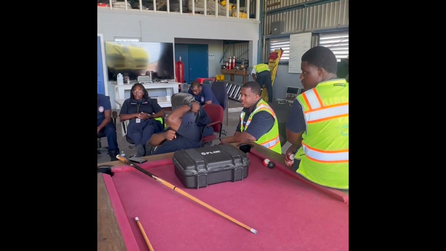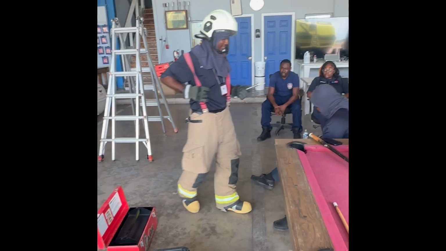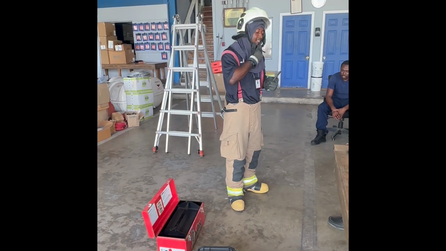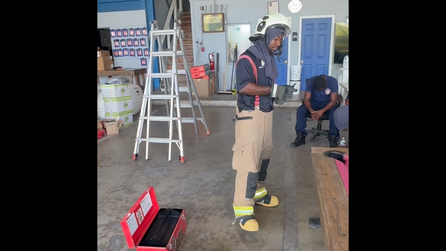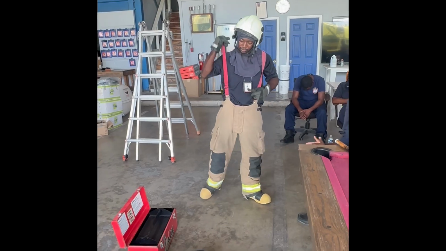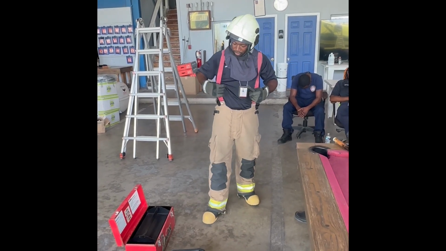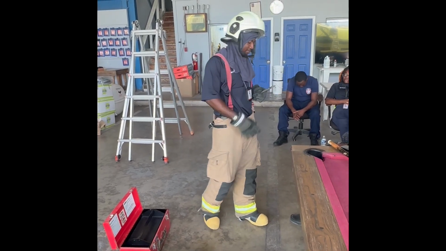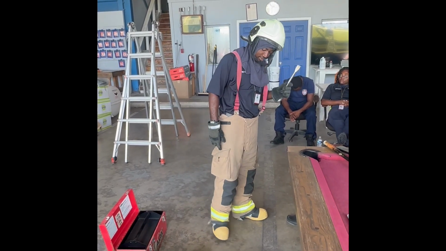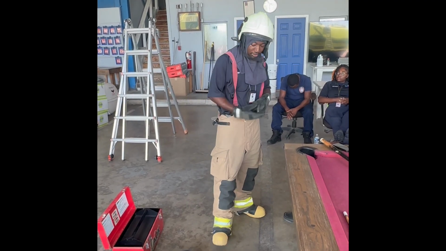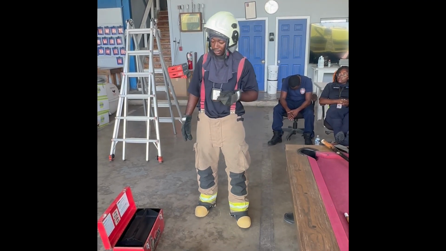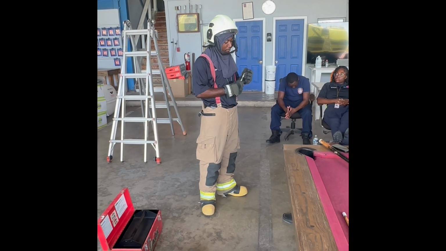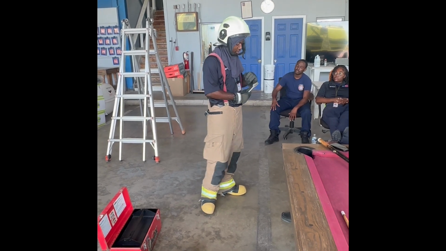The double bladed panel, 125 to 175. Sorry, I made a mistake. 90 to 125. So the double bladed panel cuts through thick metal because it has a double blade.